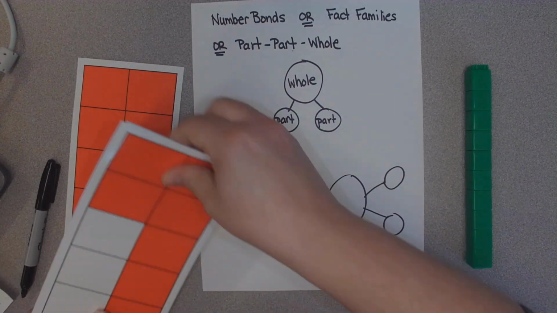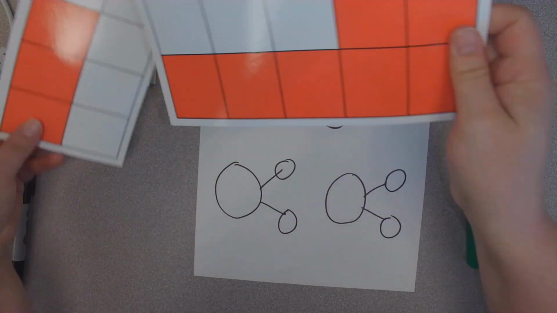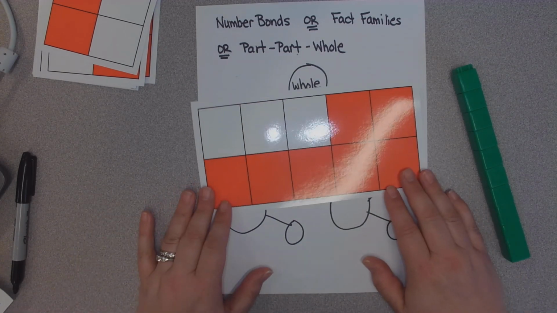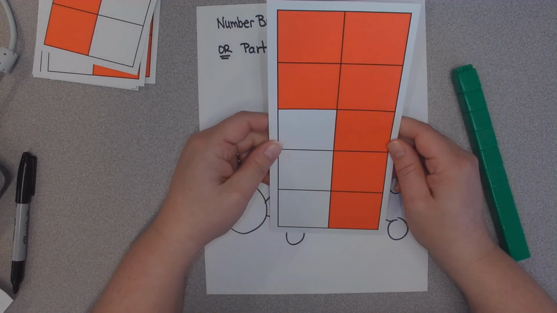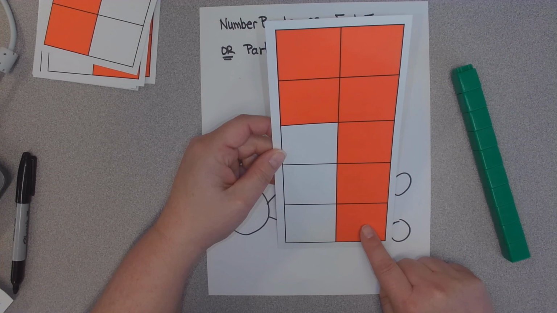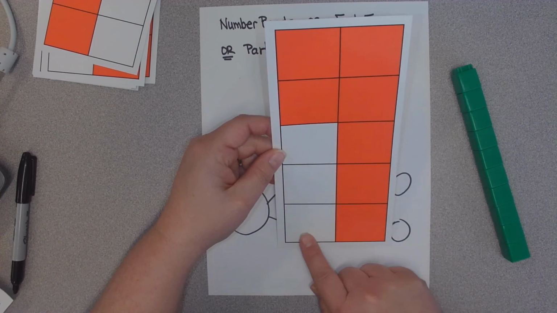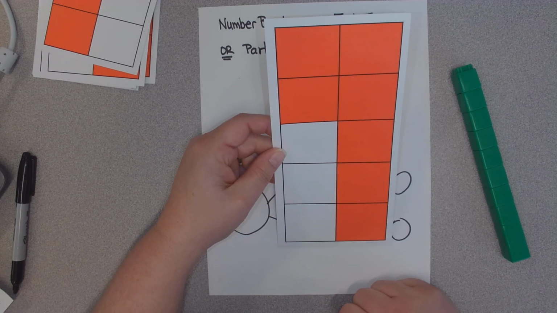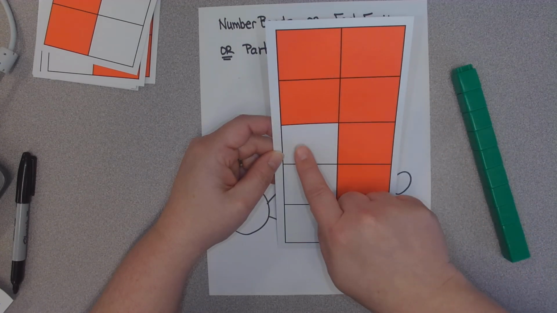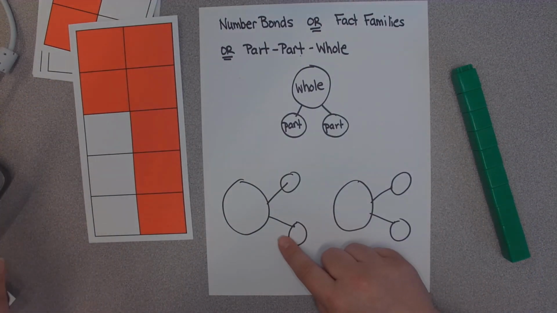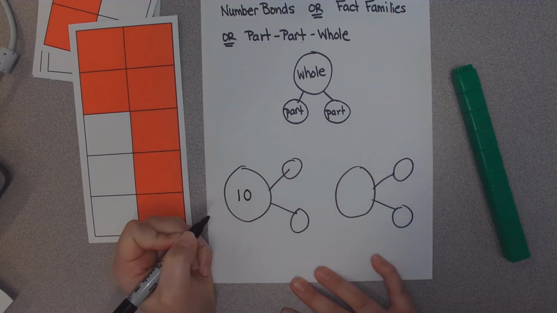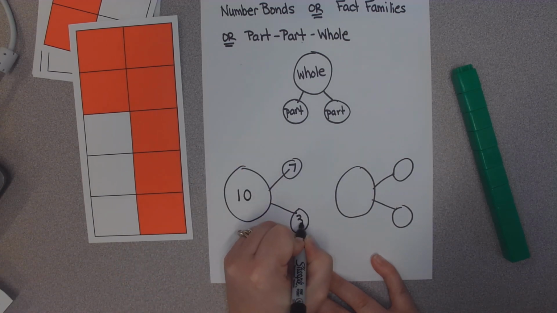So over here, I have my 10 frame cards, and I'm just going to take the first one off the pile here. And we know that there are 10 spaces in here because it's a 10 frame card, so of course there are 10 spaces. I'll just move it here so it's not as glary. So the red squares total up 7. We know that. How many more to get to 10? 3 more, absolutely. So if we look at the whole is 10. The parts are 7 and 3. So if I look at my little diagram here and I put the whole number in, the big number will be 10 and the parts are 7 and 3.